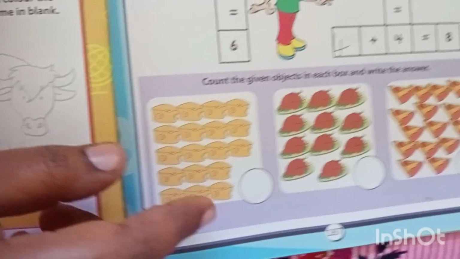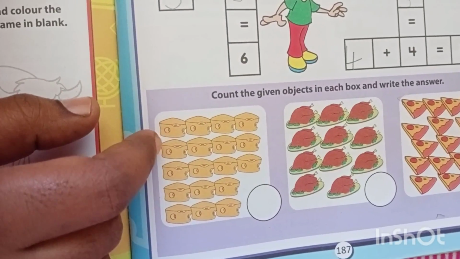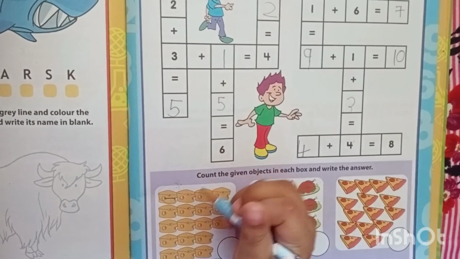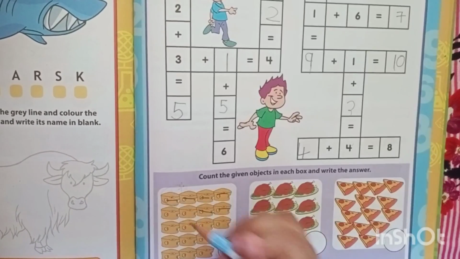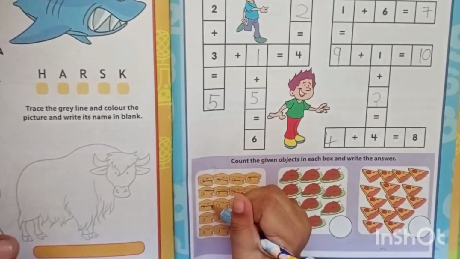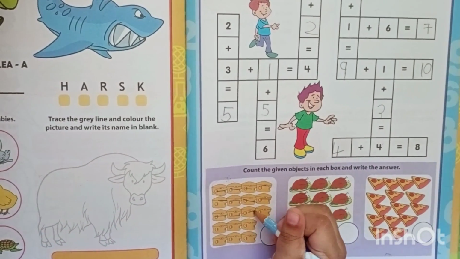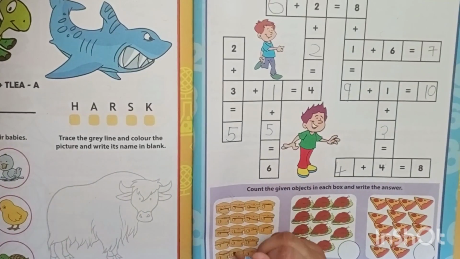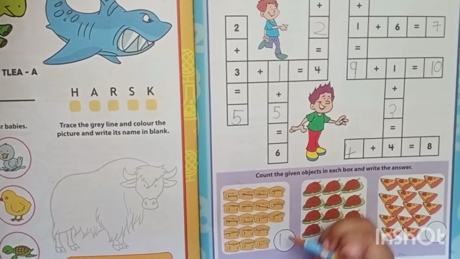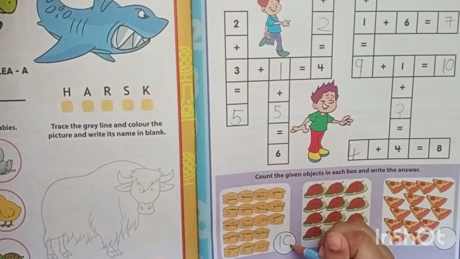Good job. Now let's do this quickly. Count and write the number of objects. Okay? 1, 2, 3, 4, 5, 6, 7, 8, 9, 10. Next. 11, 12, 13, 14, 15, 16, 17, 18. Good job.